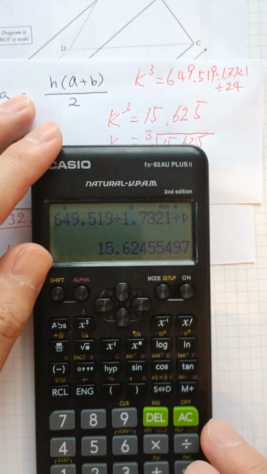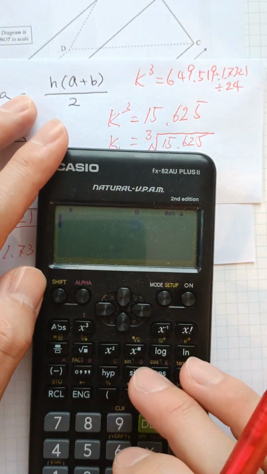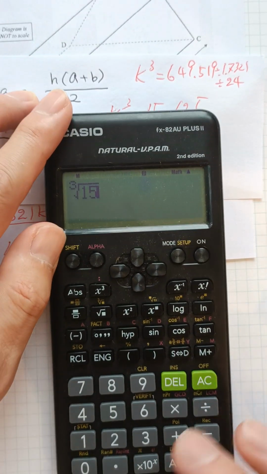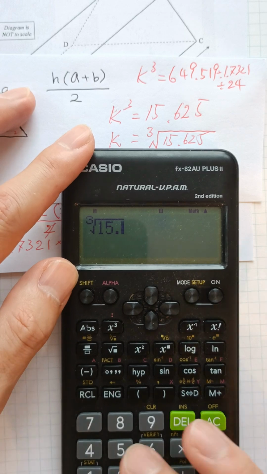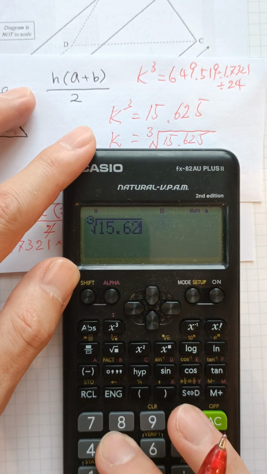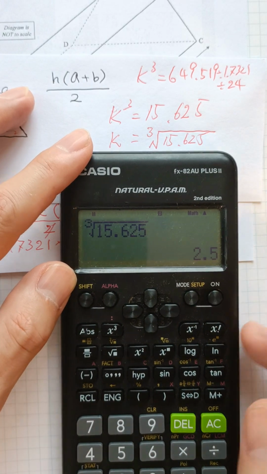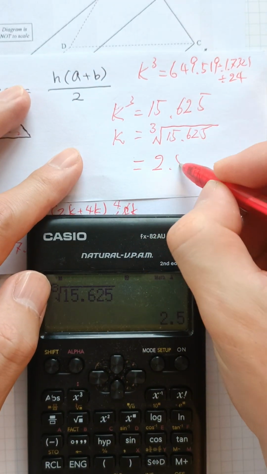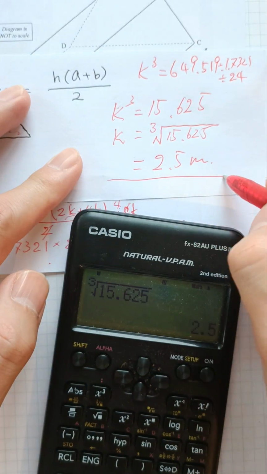So I just typed in cube root of this one, and this one is 2.5. So 2.5 meter. This is the answer.